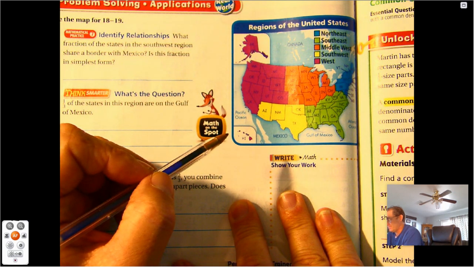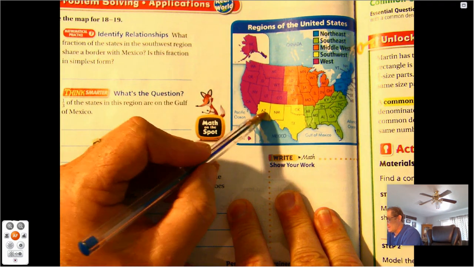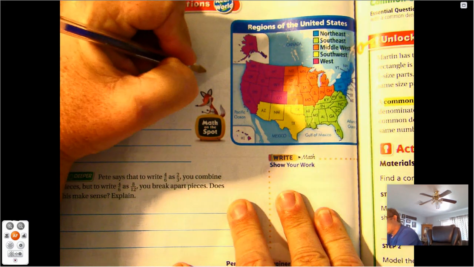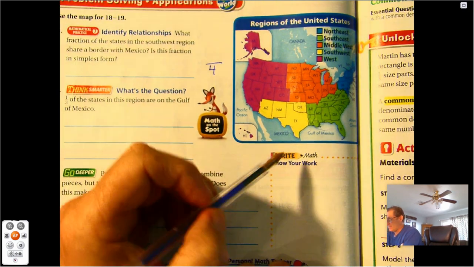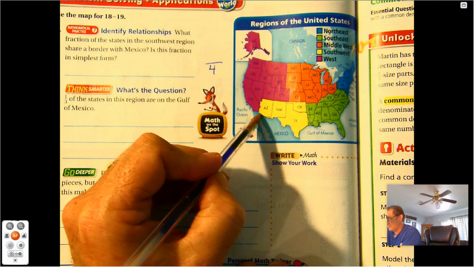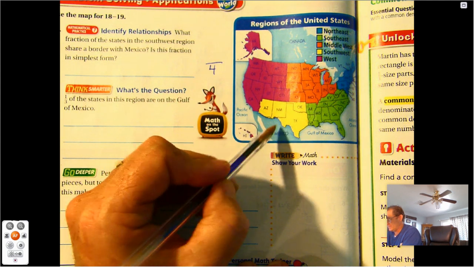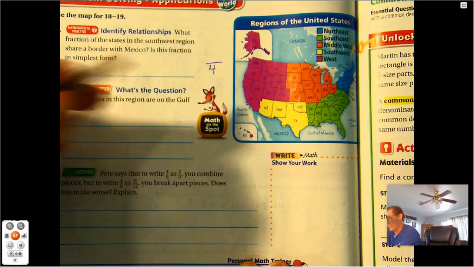So we see that there's 4 states in the southwest. How many of them actually touch Mexico? Arizona does. New Mexico does. Texas does. The only one that doesn't is Oklahoma. So 3 out of 4 share the border with Mexico.